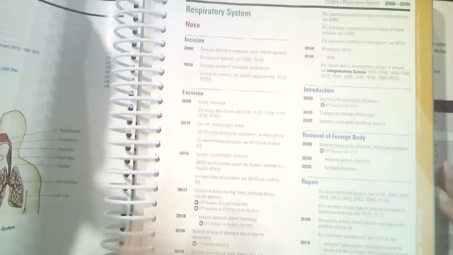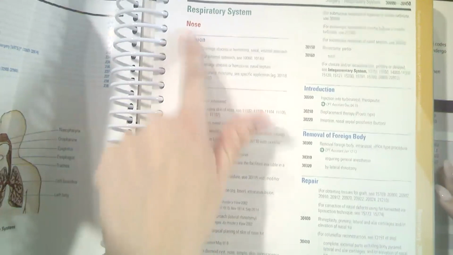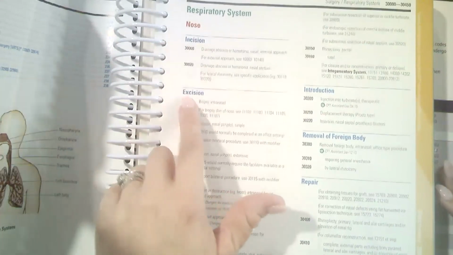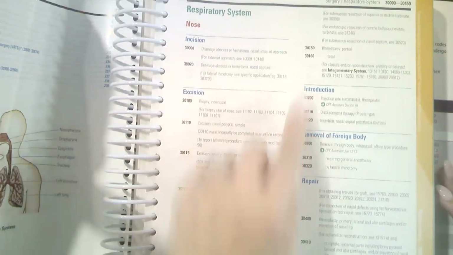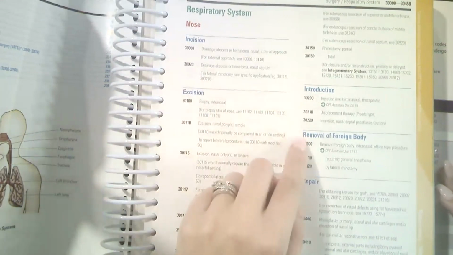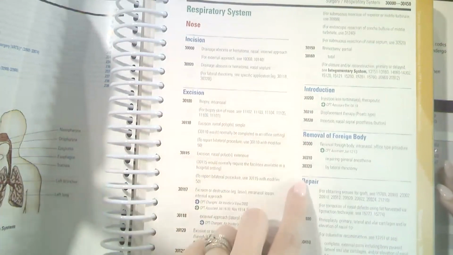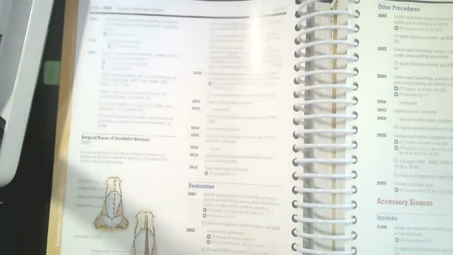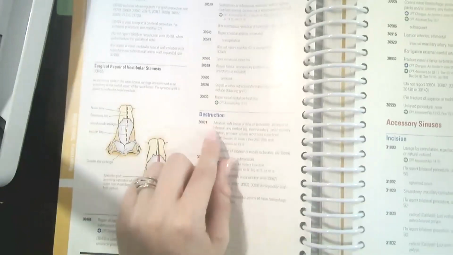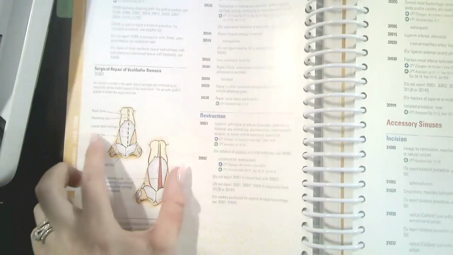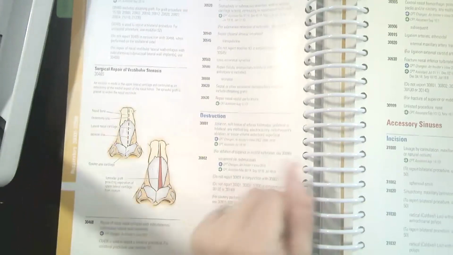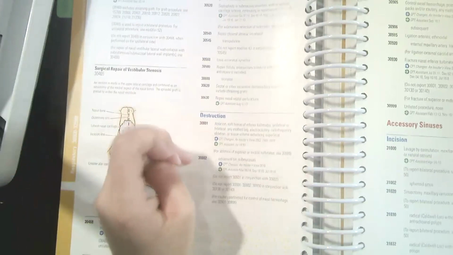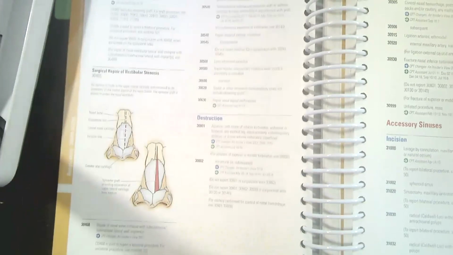And you'll see here we start with the nose, as I said, and then we will do incision, excision, introduction, removal of a foreign body. So that would be if there's something in the nose that needs to be removed. And then a repair, and that would include like a rhinoplasty. And then we have destruction on this page. Again, really good diagrams, illustrations in this section, really helpful. Destruction, when we are talking about the respiratory system, is usually going to be things like lesions or polyps.